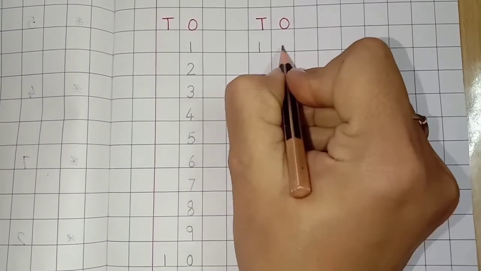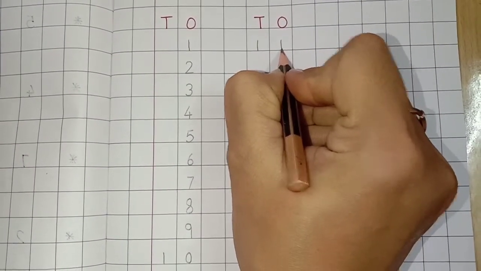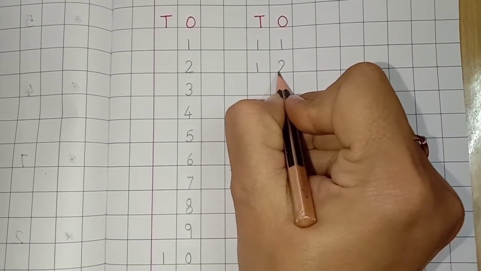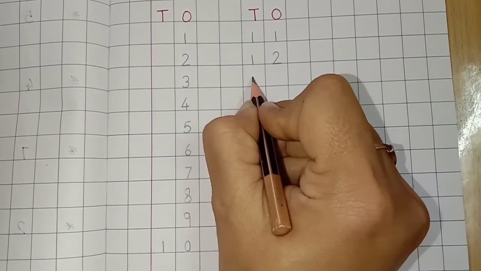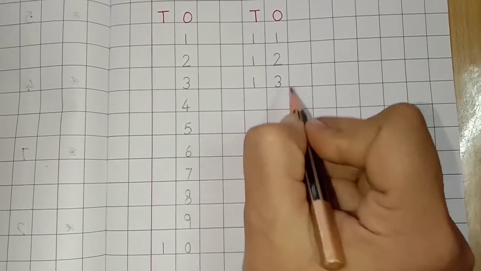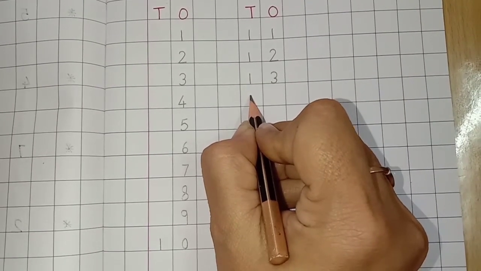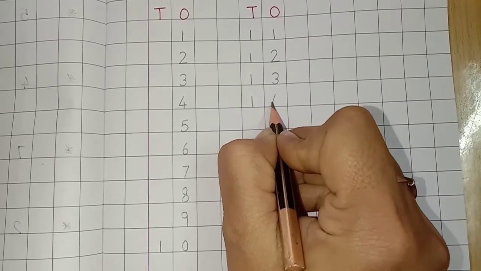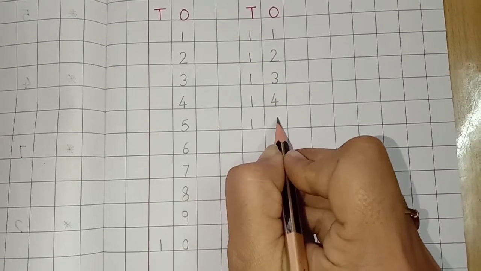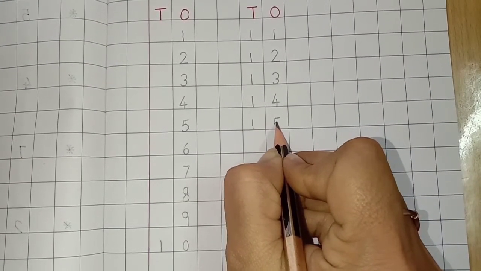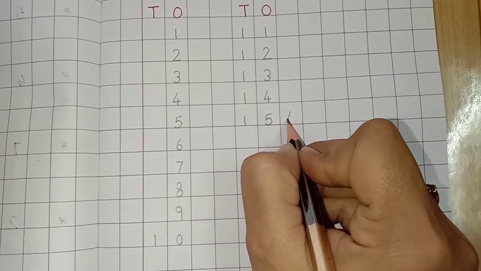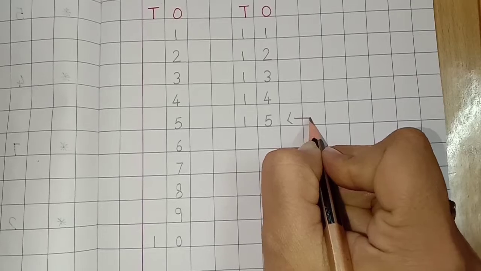Then 1, 1, 11. 1, 2, 12. 1, 3, 13. 1, 4, 14. 1, 5, 15. And today we are going to learn about number 15.